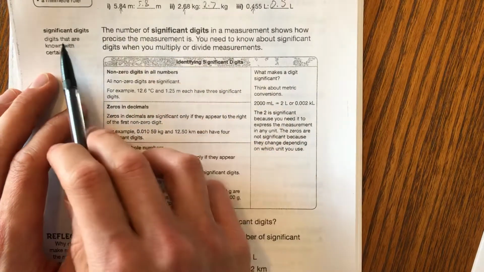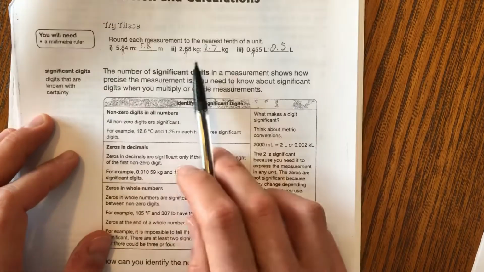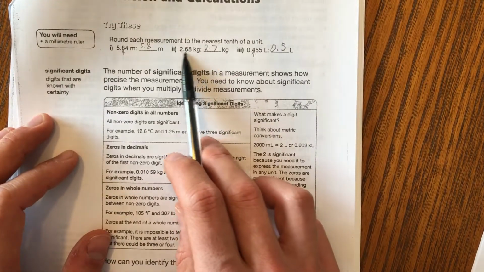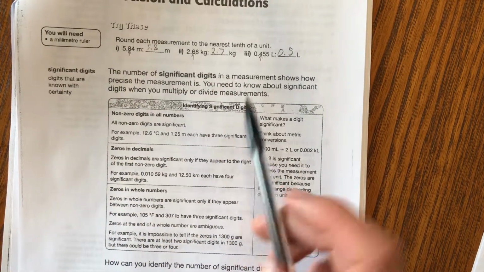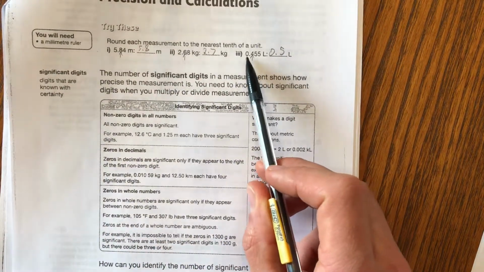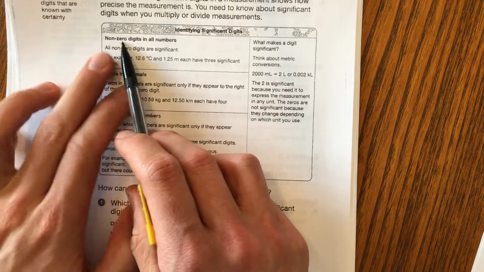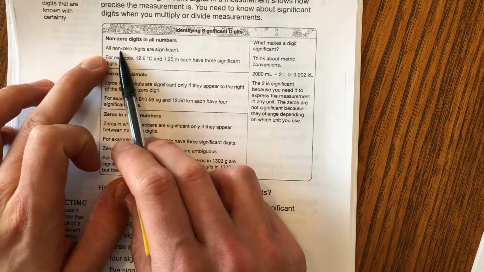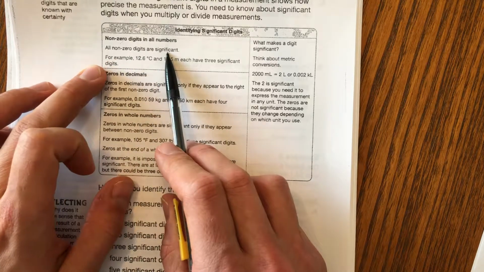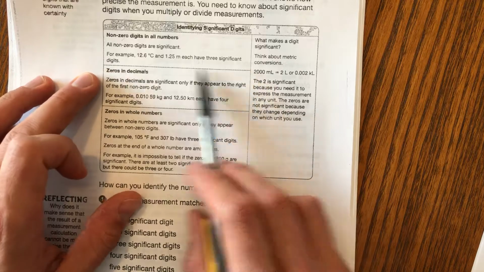So a significant digit is just a digit that is known with certainty. So this is 3 significant digits because there are 3 numbers that matter. This one is 3 as well. We'll look into it. So, identifying significant digits. Non-zero digits in all numbers: all non-zero digits are significant. For example, all those are.